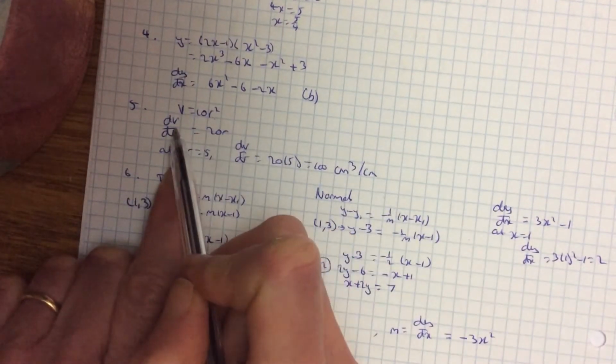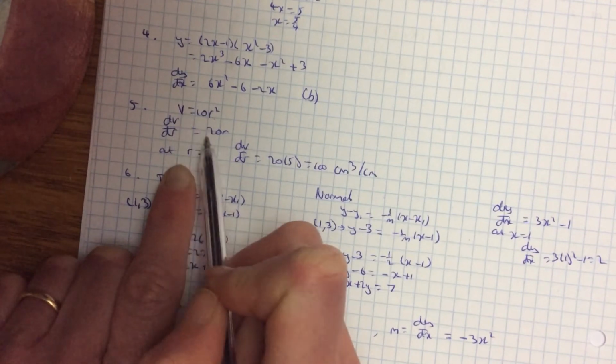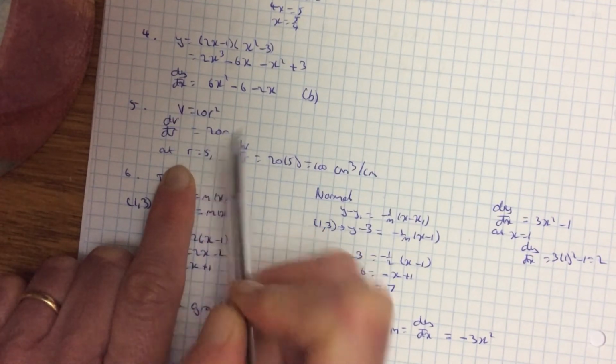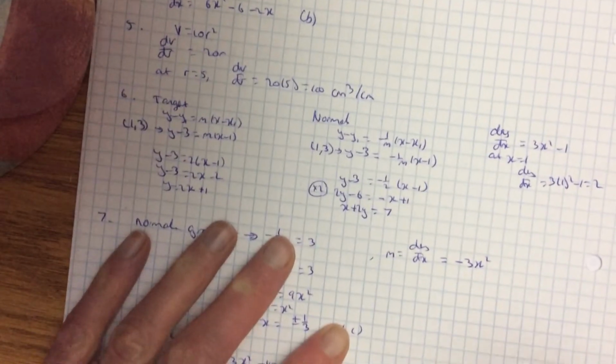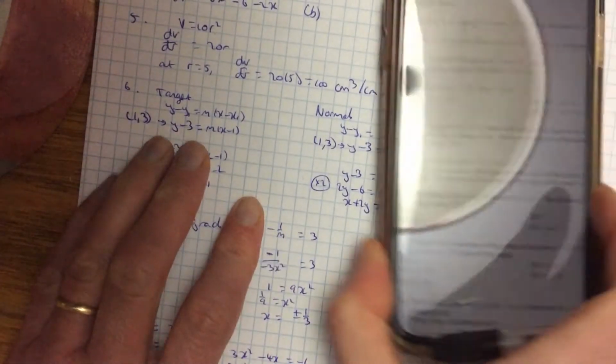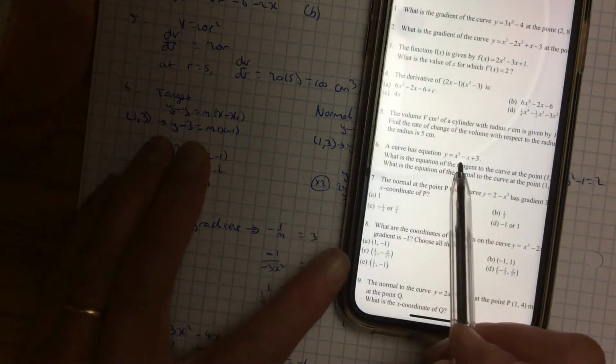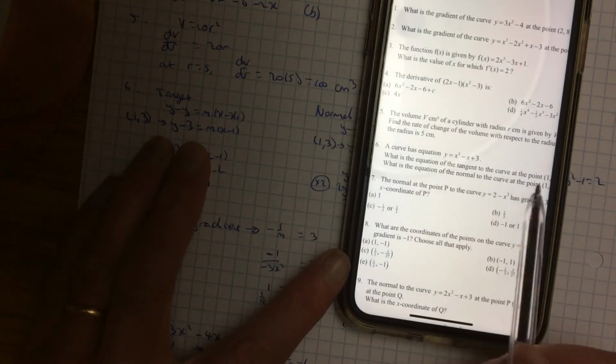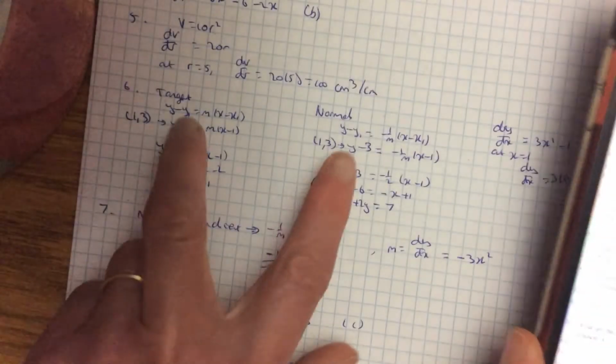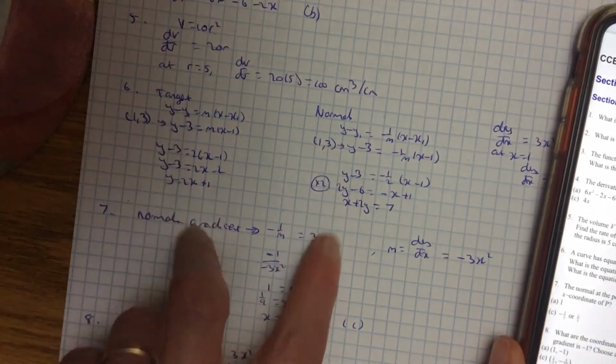So we'll just have a look at that. So you differentiate and then put in r equals 5. So that's rate of change, means something's changing. It's another way of doing the gradient. Number 6, the curve is this equation. Find the equation of the tangent and equation of the normal. Both just straightforward enough there running through.